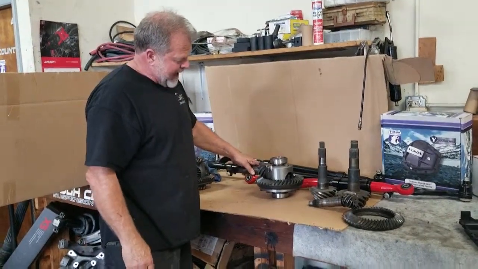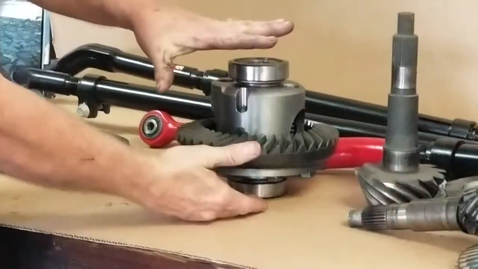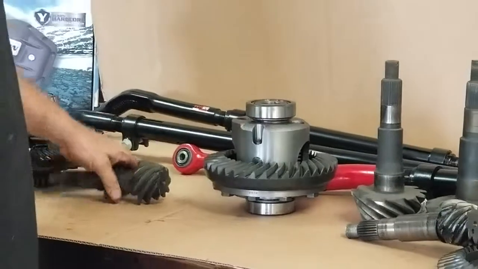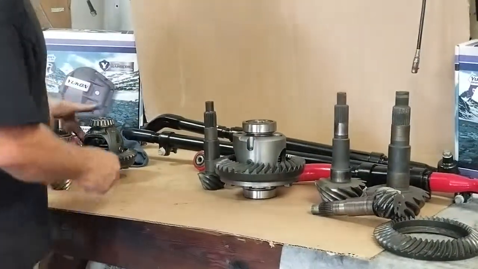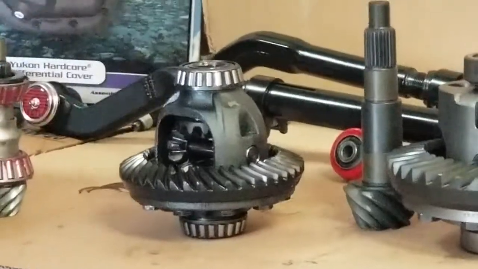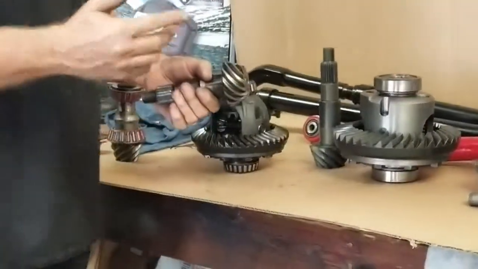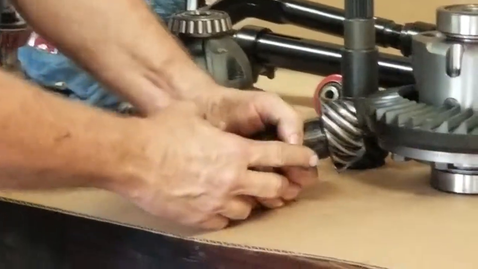Meshing, backlash, preload on the bearings, and I'm going to get into that in just a second. Preload on the bearings, okay? Let's go over here. This is a used Dana 30 out of this Jeep right here behind you. Come on in closer here. Let's show you this here. See how shiny?